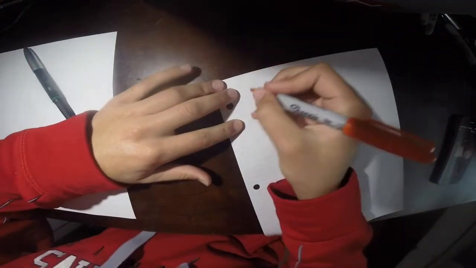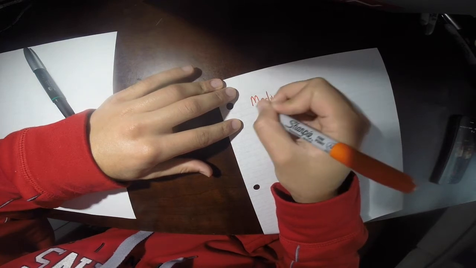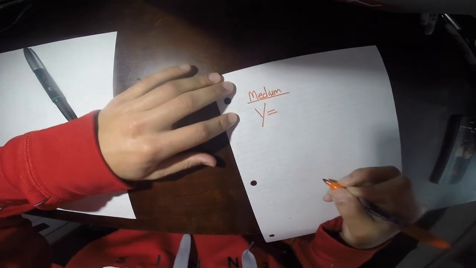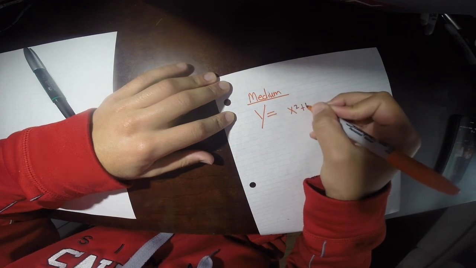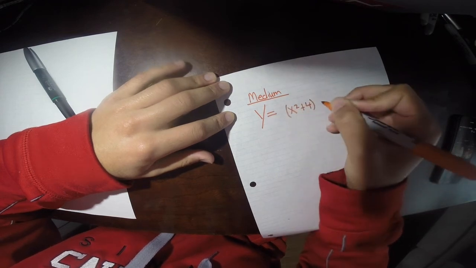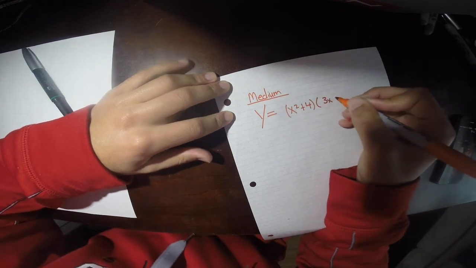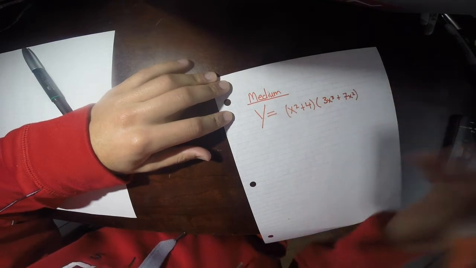Move on to something a bit harder. Let's go with y equals x squared plus 4 cubed plus 7x squared.